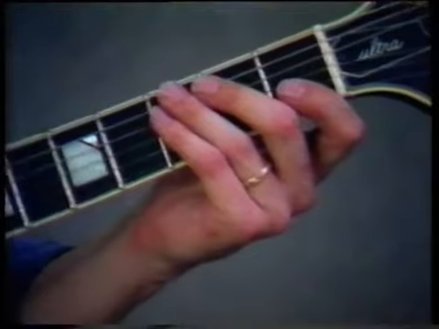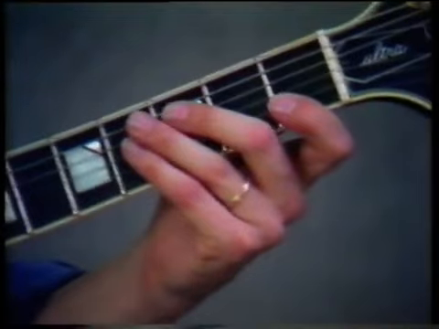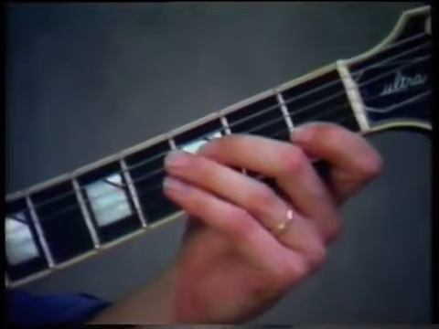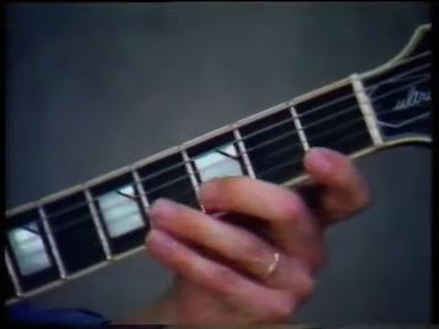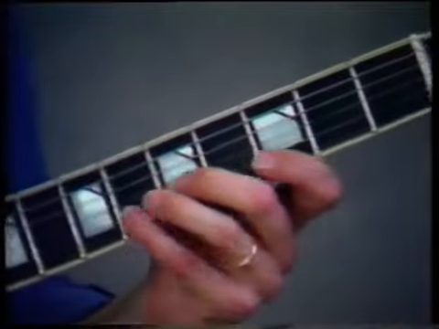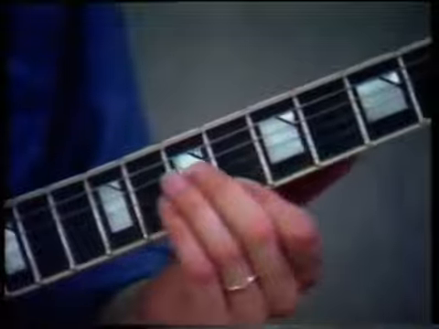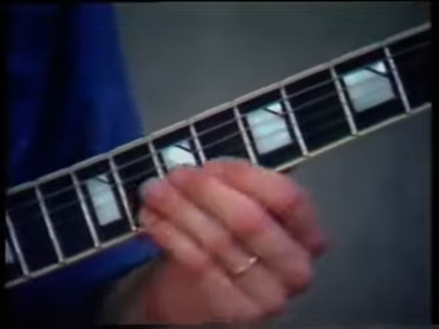So first of all, I want you to learn this little series. It's basically a C scale, which is the key that we're in, harmonized in sixths, and that means that the notes are in intervals a sixth apart from each other. So I'll play the scale for you now. First, just one note at a time. It goes C, D, E, F, G, A, B flat, C.